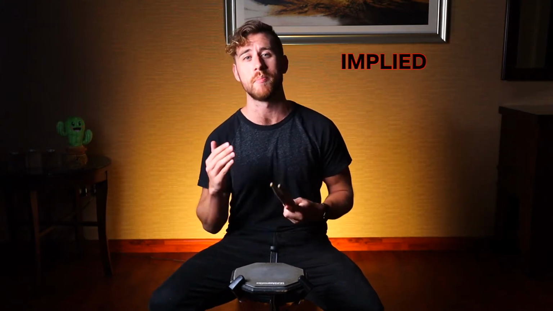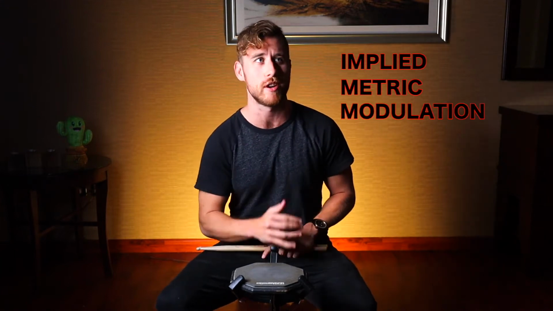So this one is fairly easy to explain, but it's super hard, it really messes with your head. What I'm actually going to be doing here is implied metric modulation, which is cool to say you can do. Don't get too wrapped up in that, I'm going to explain it very quickly, but the exercise is a fun one anyway.